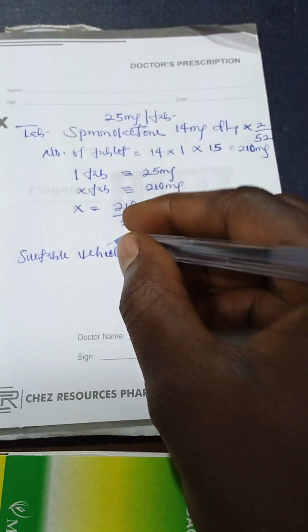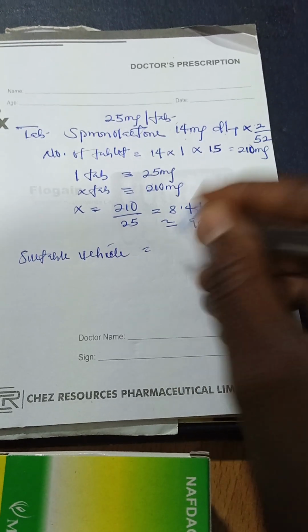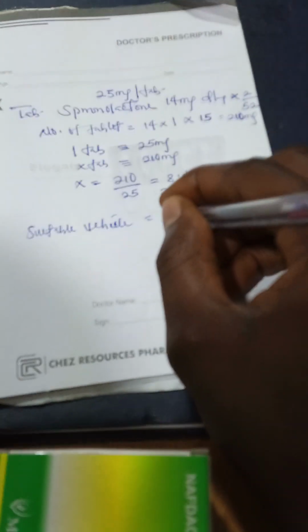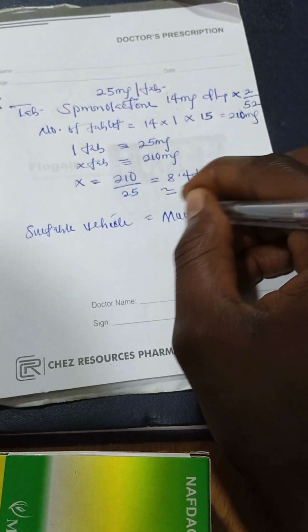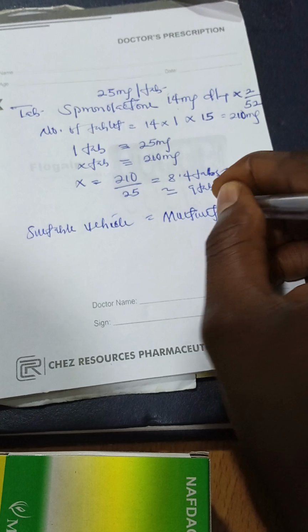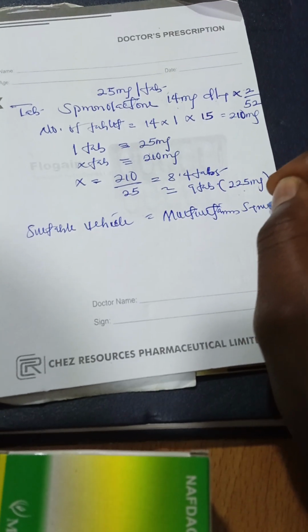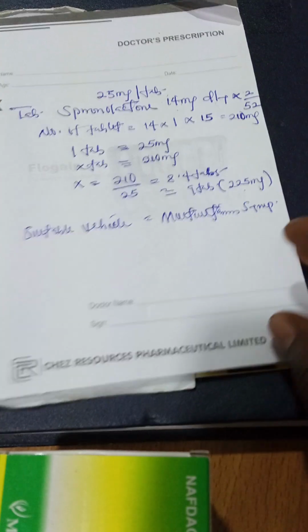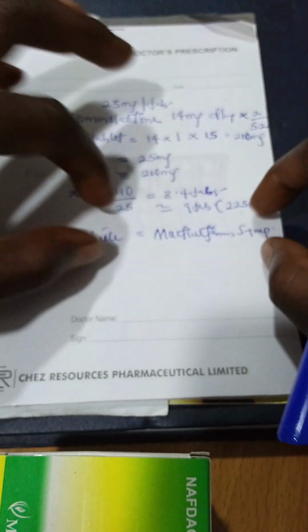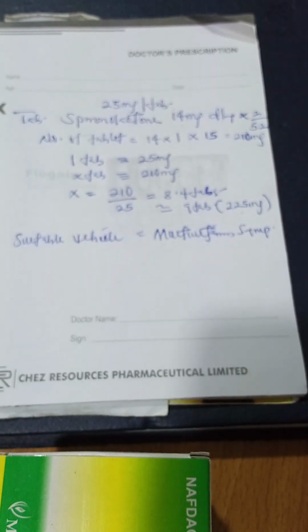So the suitable vehicle here is what? Multivitamin syrup. So this is a suitable vehicle, a liquid preparation that we need to reconstitute, or to allow this powder to be suspended into.